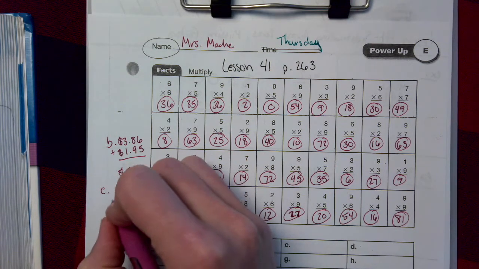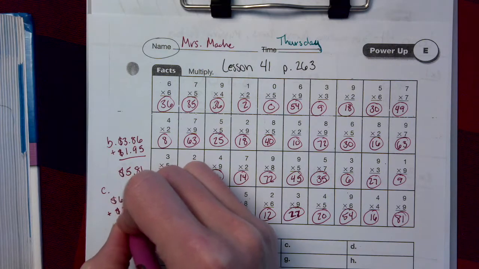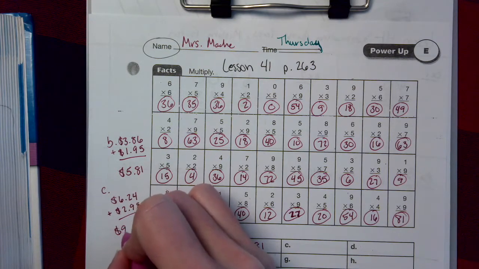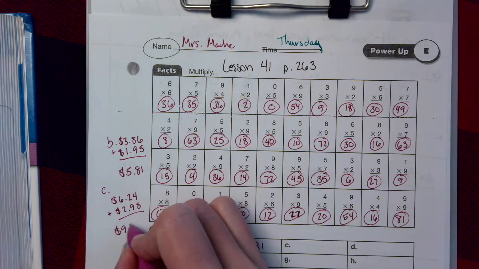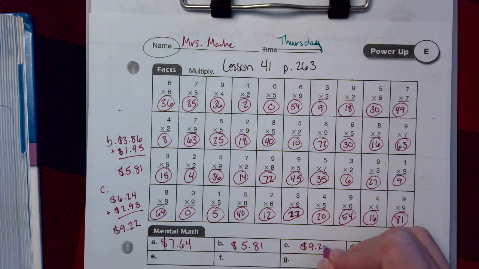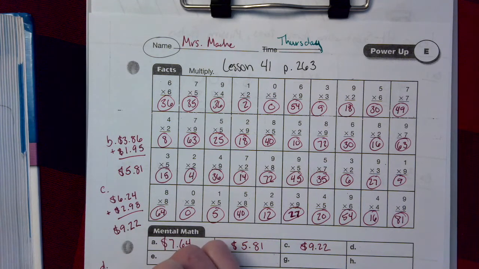C, $6.24 plus $2.98. $2.98, that's 2 cents less than $3. $6.24 plus $3 would be $9.24. Minus 2 cents would be $9.22.